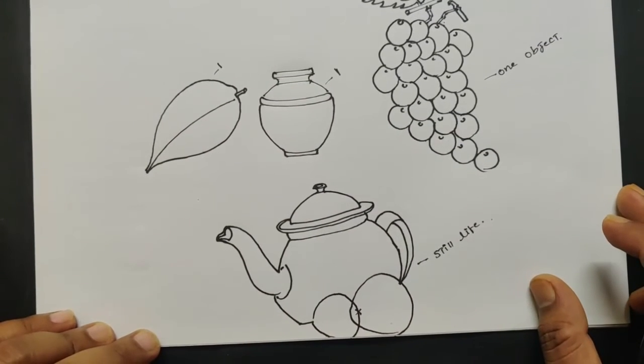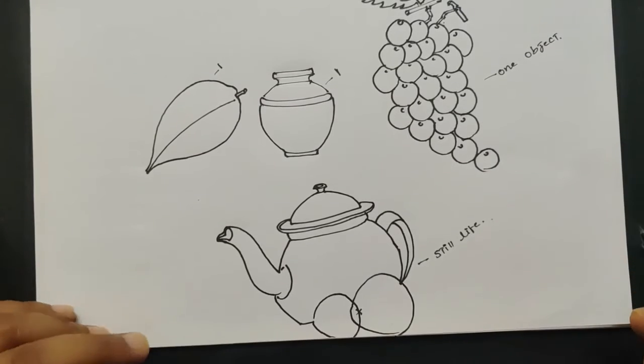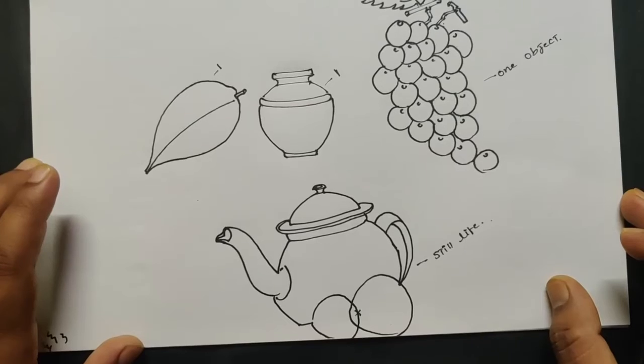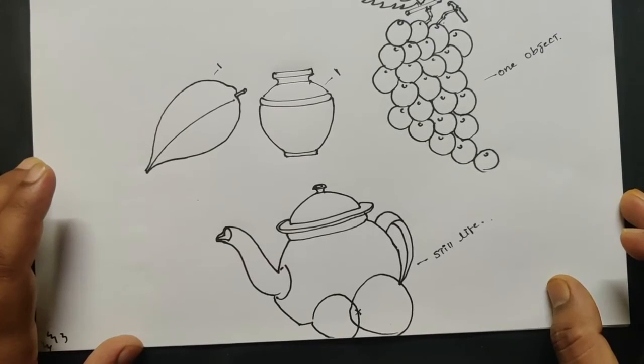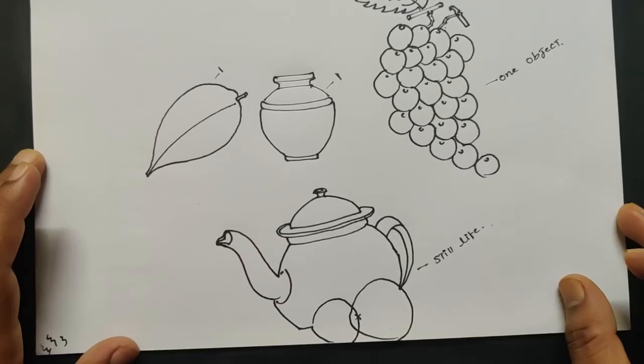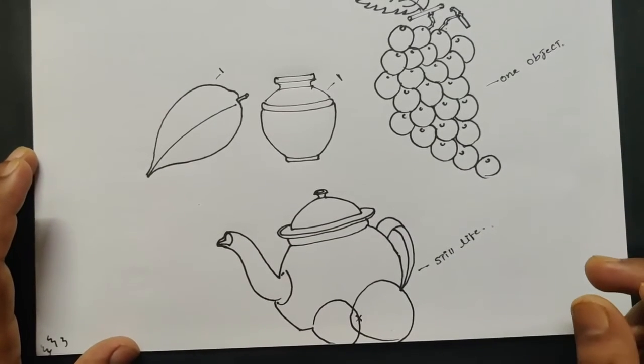If you want to draw portraits or perspective drawings, whatever it may be, first of all observation is very important. So we can start with these small things, then we can go for big. If we want to draw a portrait, we need to observe the eyes, each and every part of the body. So if we start with these small things, it will be better.